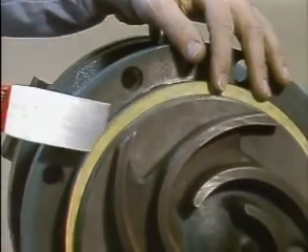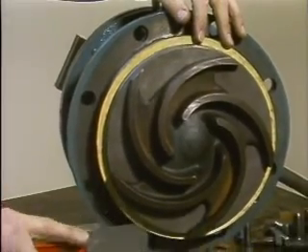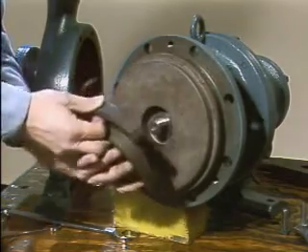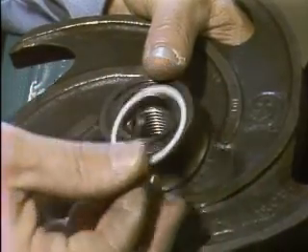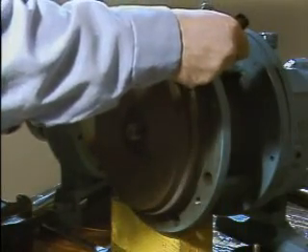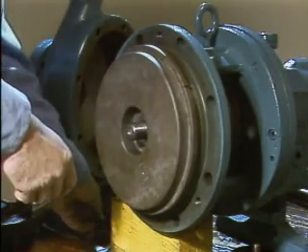Then the old casing gasket is taken out and discarded. A new gasket will be installed later. Next, the impeller is removed, and so is a small impeller gasket. The backplate is match marked with the frame to make reassembly and alignment of the components easier later on.